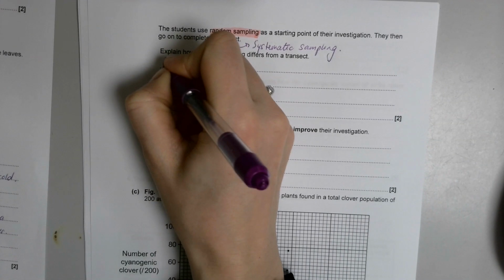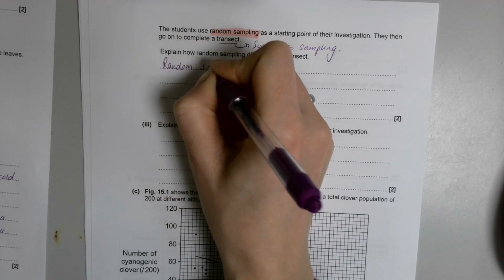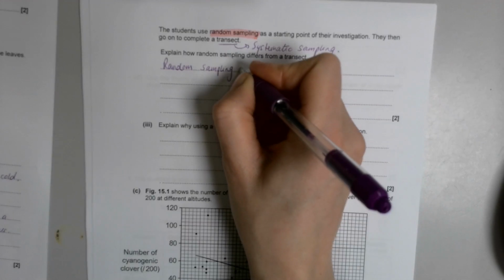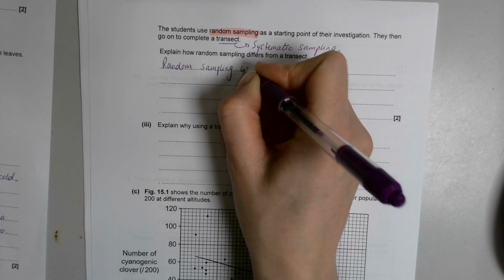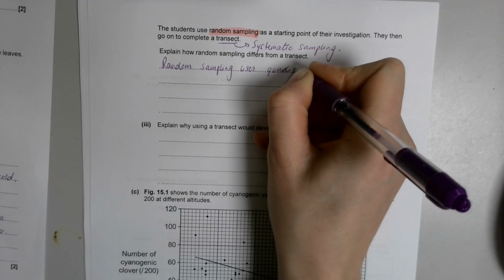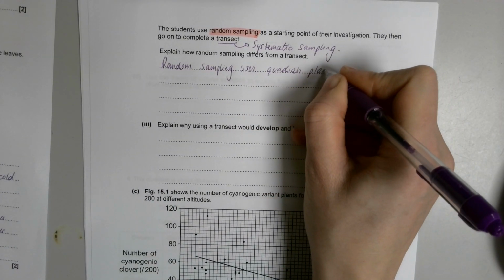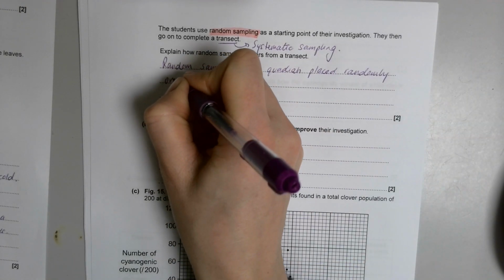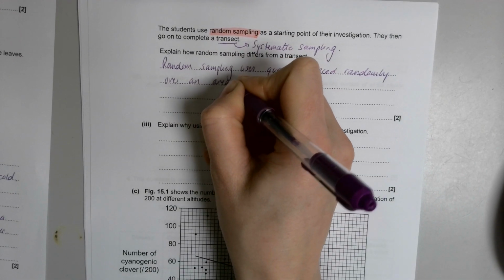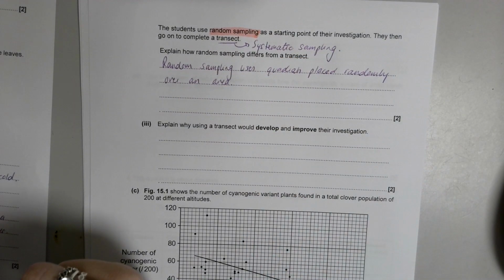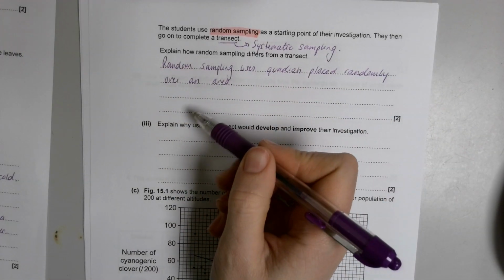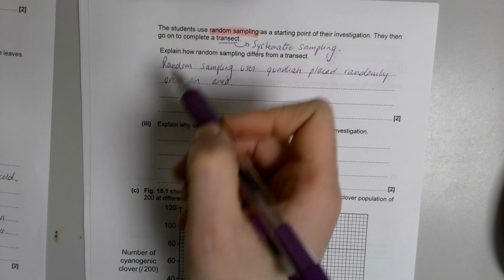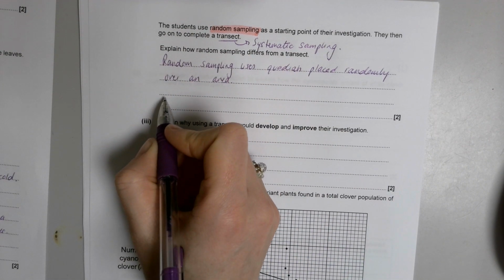So, random sampling uses quadrats placed randomly over an area. Notice I'm being very clear about which type of sampling I'm talking about. I'm then going to say what a transect is, or how transects are used. Okay, and I'm going to do a different line, so I'm giving the marker easy directions over my points.